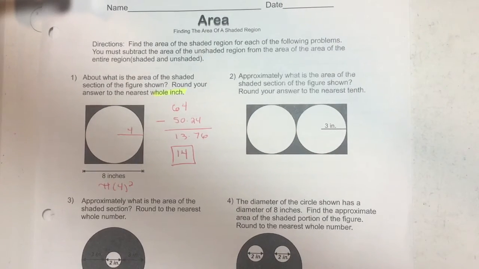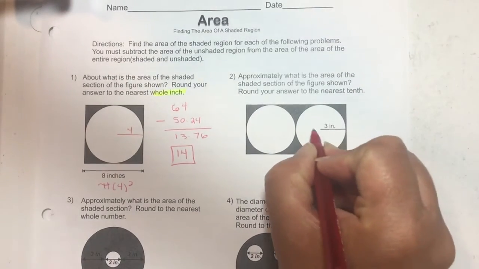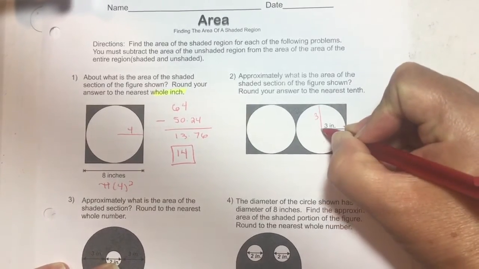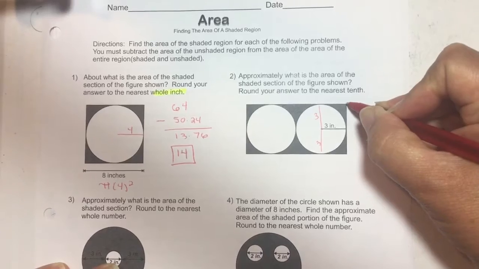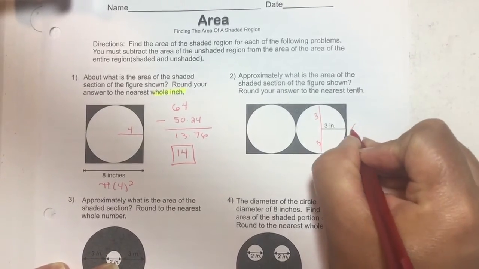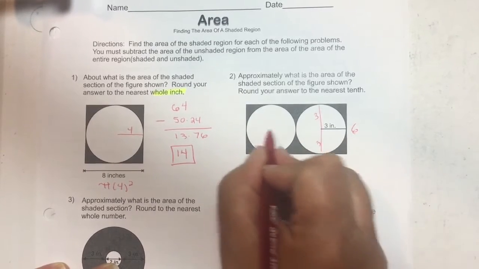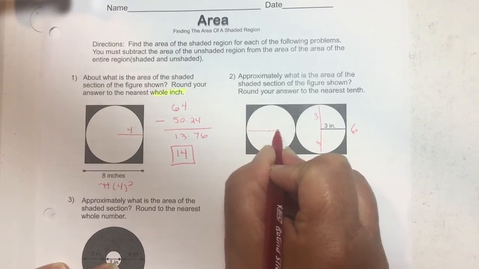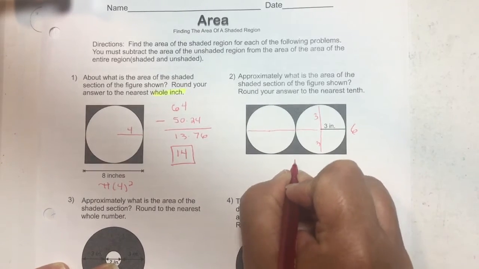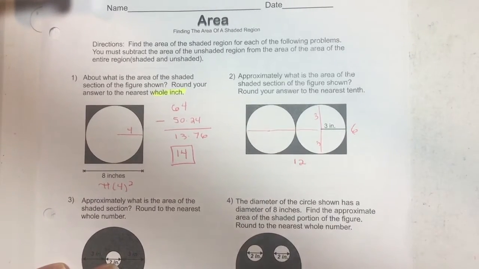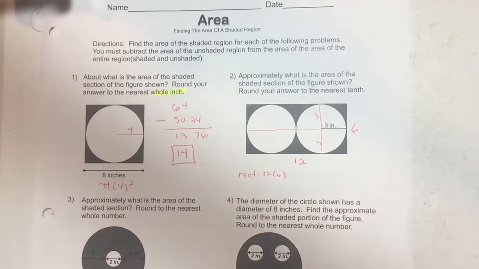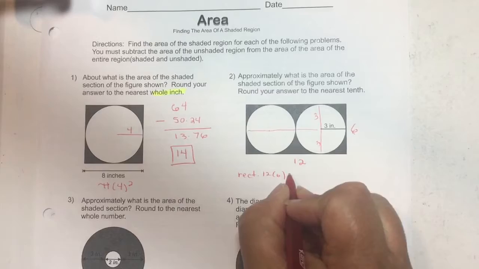Okay. Number 2. This is a circle. All the radii are the same, so these are all 3. So from the right side of the rectangle, it's 3 and 3, or 6. For the top and the bottom of the rectangle, it's 3, 3, 3, and 3, or 12. So the rectangle is 12 times 6.